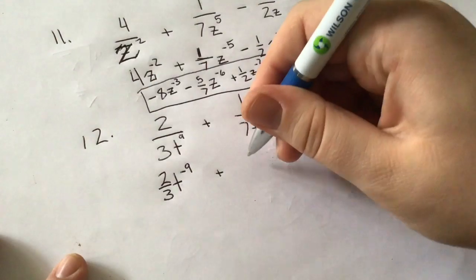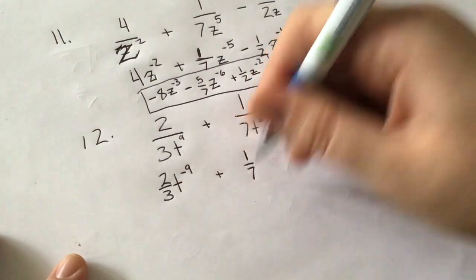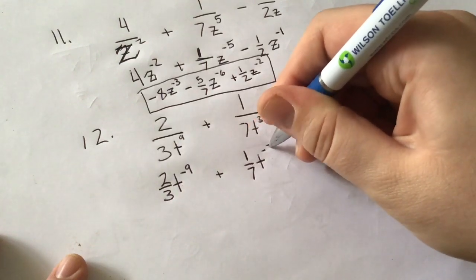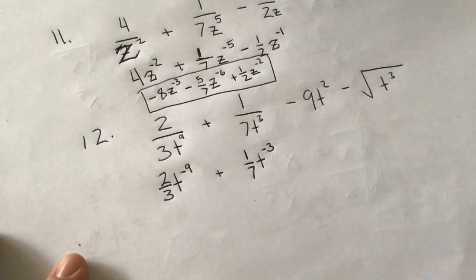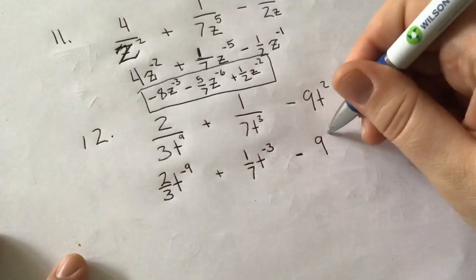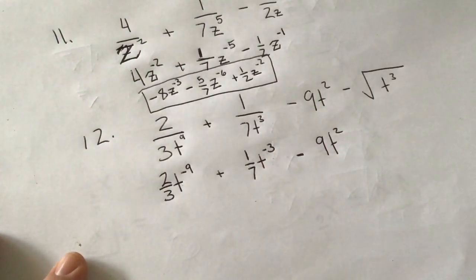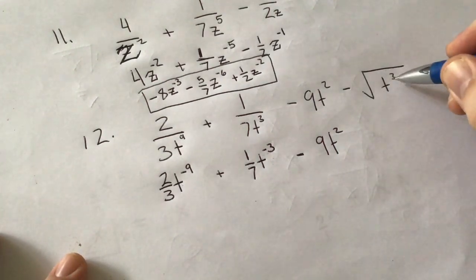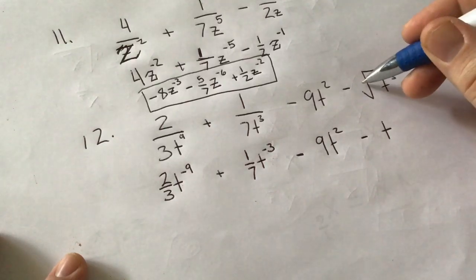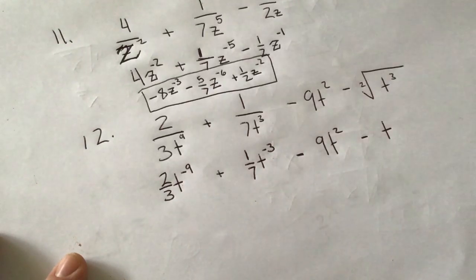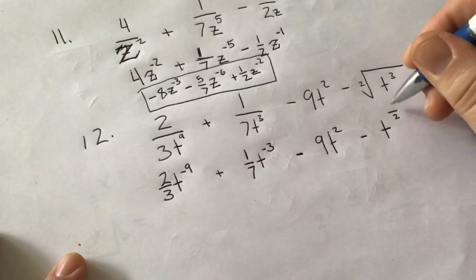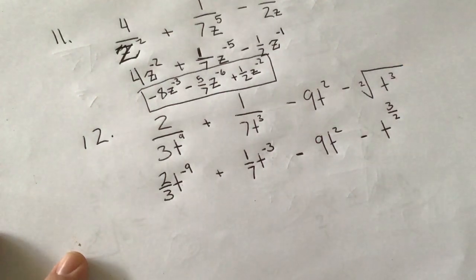1 over 7 is going to become our coefficient. T to the 3rd flips up, gets out of that denominator by becoming t to the negative 3rd. 9t squared, nothing's got to change there. That stays the same. And then the square root of t to the 3rd is going to become t, the square root, so that means this is a second root, right? So that's going to be the denominator, and this is the numerator, so t to the 3 over second power.